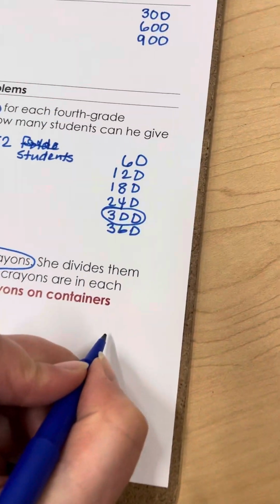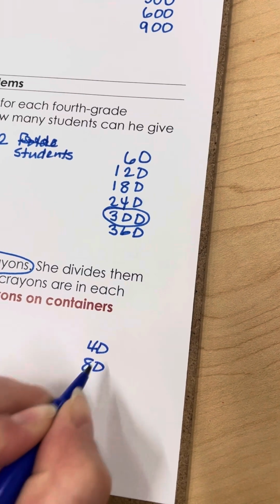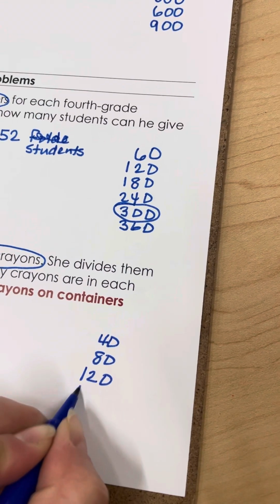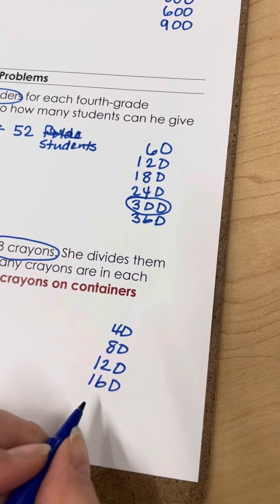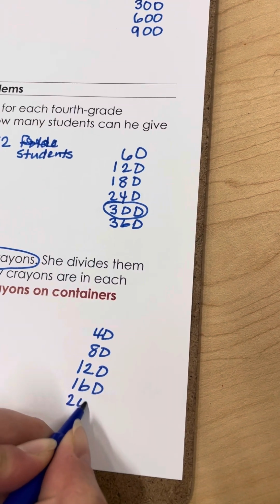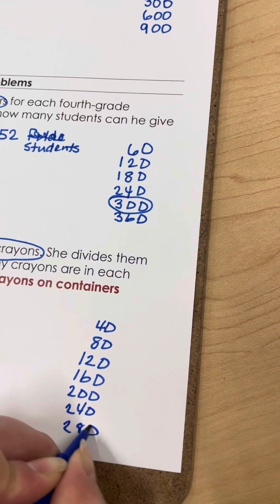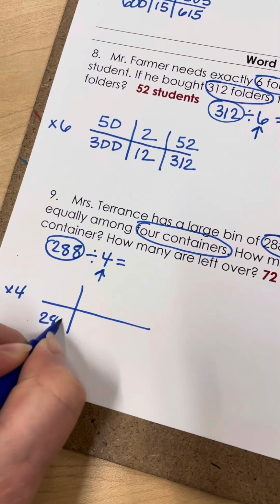If I set up my count by 4s, I'm going to do 40, 80, 120, 160. I'm trying to get as close to 288 as I can. 200, 240, 280. Oh, this gets me close. So 280 is going to go down here.